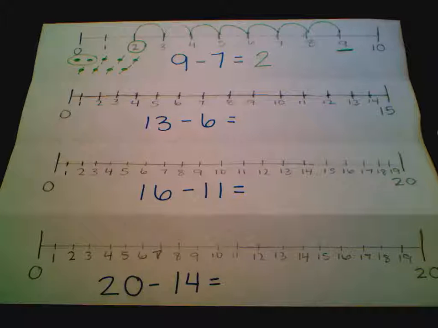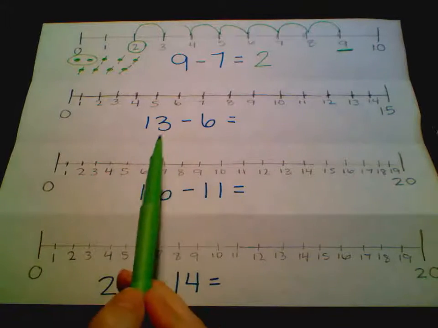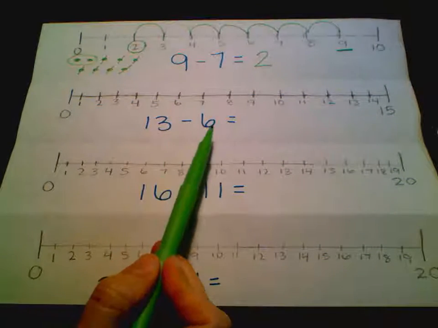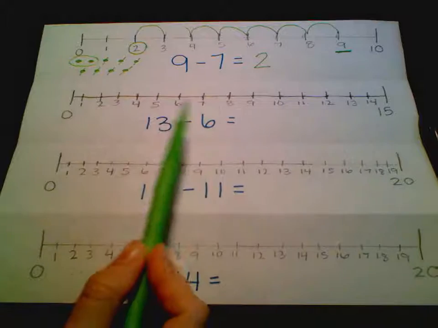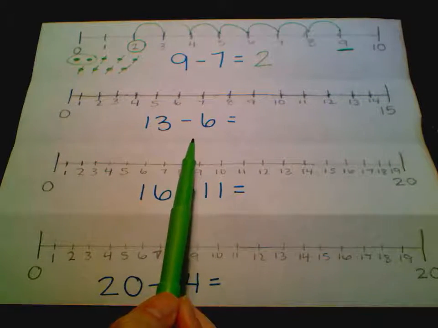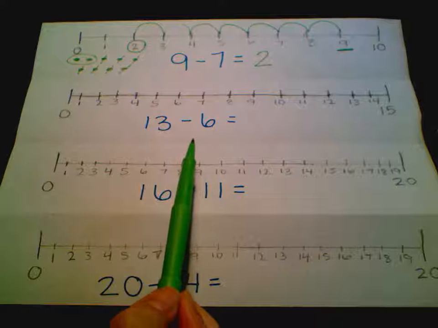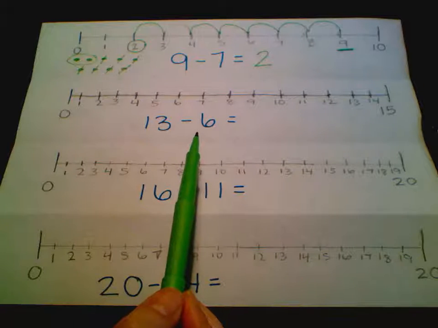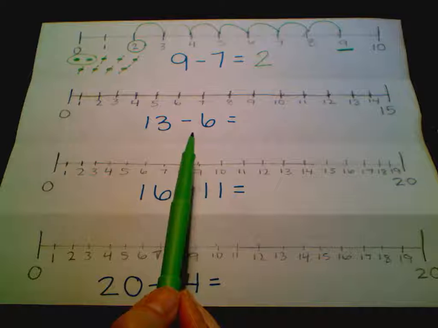The next subtraction problem that I'm going to work on using my number line is the subtraction problem 13 minus 6. Now, some of you might see this and it already might make your brain go ping, ping, ping. Miss Sullivan, that reminds me of near doubles. And that's great if you have that strategy. But if you don't, we're going to go ahead and use our number line.